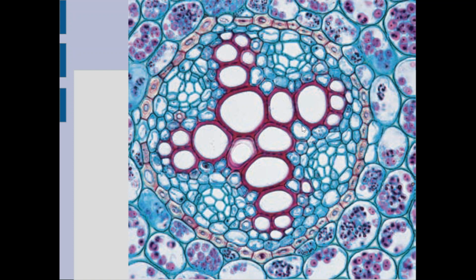The endodermis controls the amount of water and minerals that enter the xylem in the root center. So they control the water flow. The endodermis differs from the rest of the cortex because its cells fit very snugly to each other, and each cell has a special band-like region called the Casparian stripe.